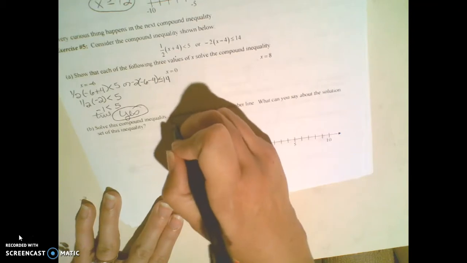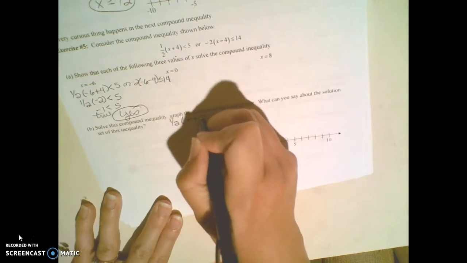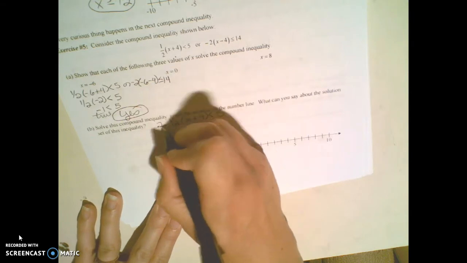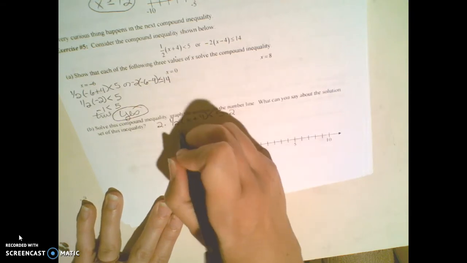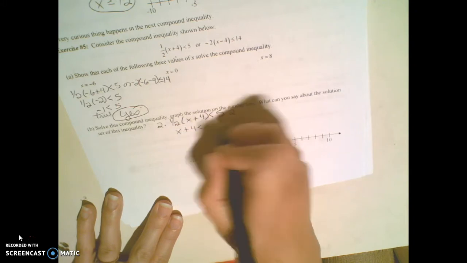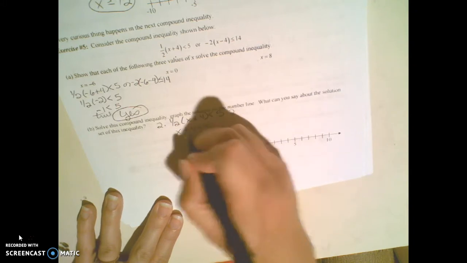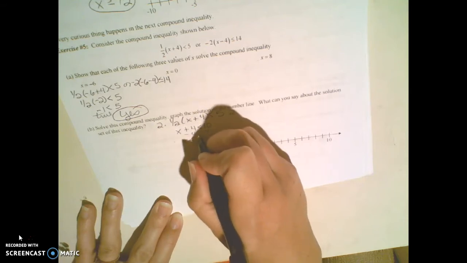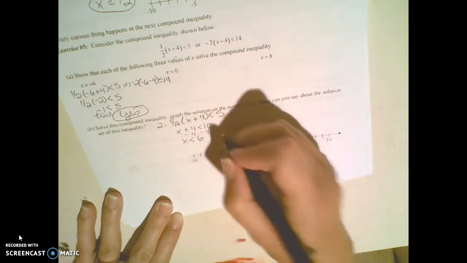So we have 1/2 times (x + 4) is less than 5. And we're going to multiply both sides by the reciprocal, which is 2. So we've got x + 4 is less than 5 times 2, which is 10, minus 4 from both sides, and we've got x is less than 6.